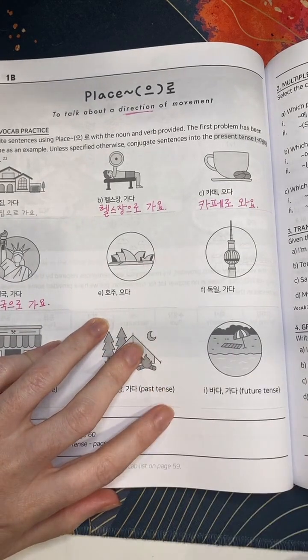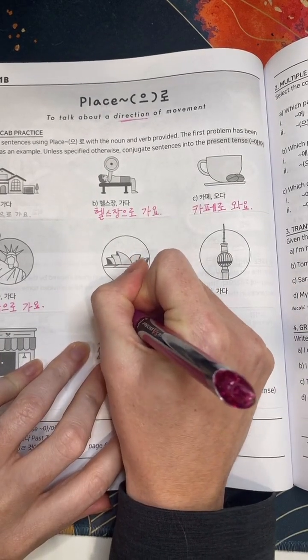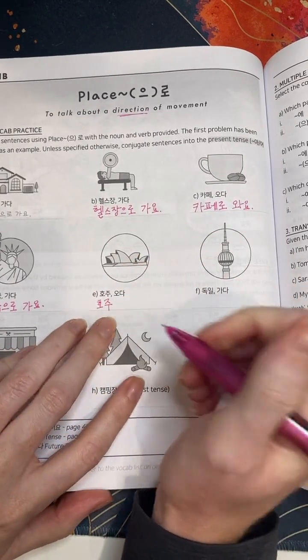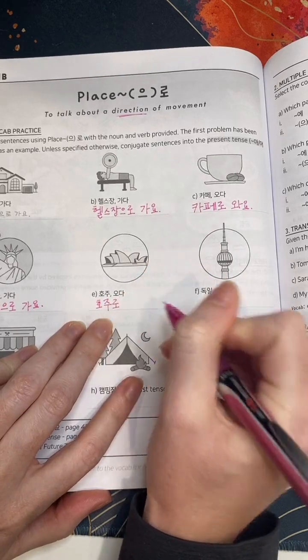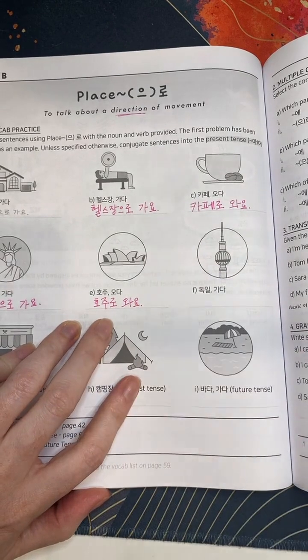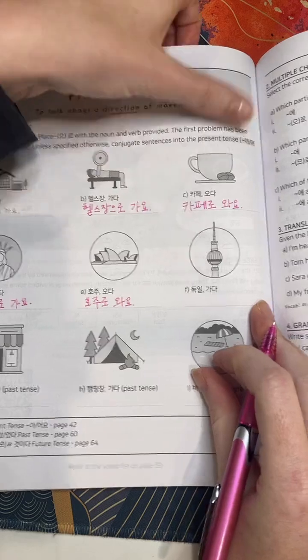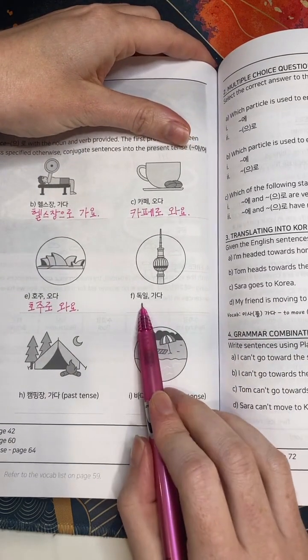There's a bit of a clue in the picture. Australia. Yes, thank you, Lotte. Hoju is Australia. This ends on a vowel, so we just add ro, wa, yo. So someone comes towards Australia. We're headed towards Australia. This next one, Torgil.